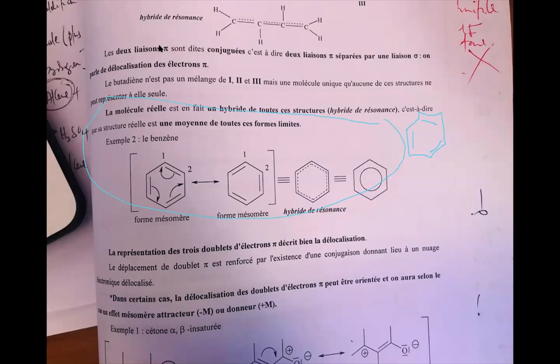So, in other words, when you have something that looks like a cyclohexane with 6 carbon atoms, but with 3 different liaisons on 3 different points, maybe this one there, the other one there, and the other one there, you are not going to call it a cyclo 1, 3, 5, triene. No, it won't be called that. It will be called benzene.